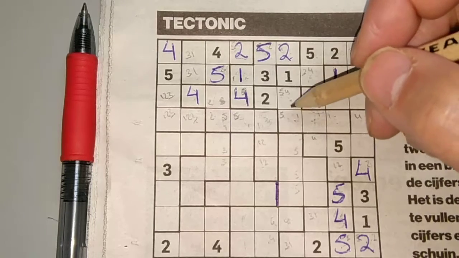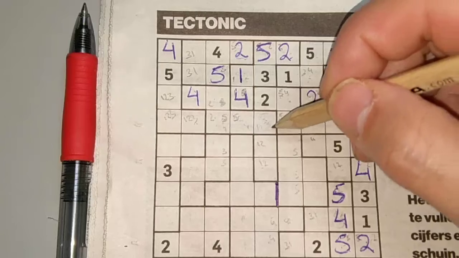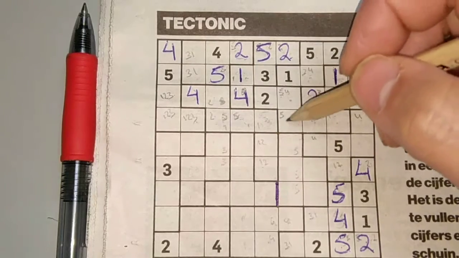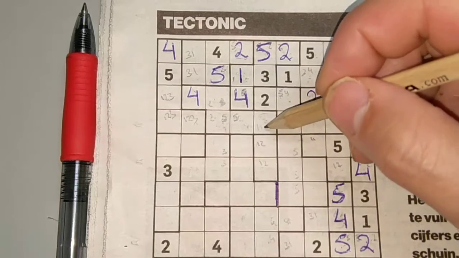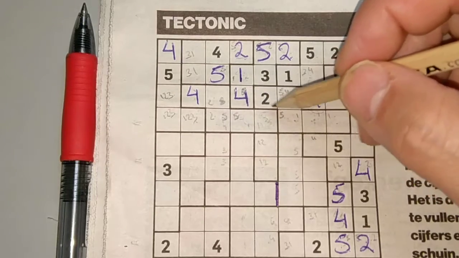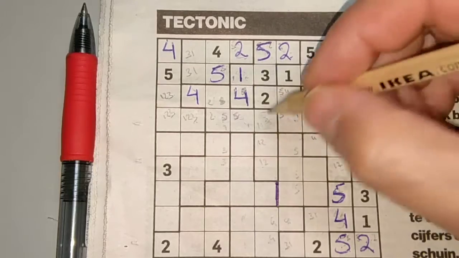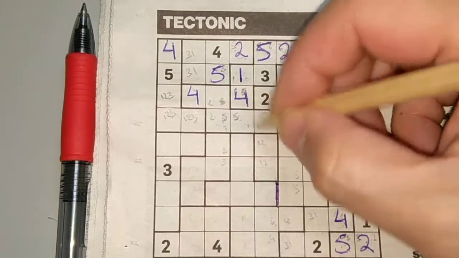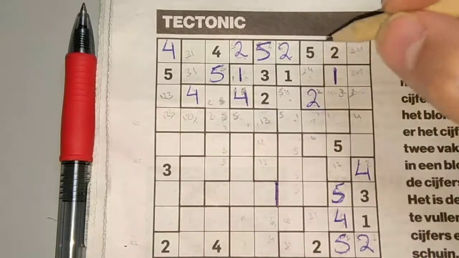If I place 1, 3, 5 cannot be here. So this box is only for the numbers 1 and 3.